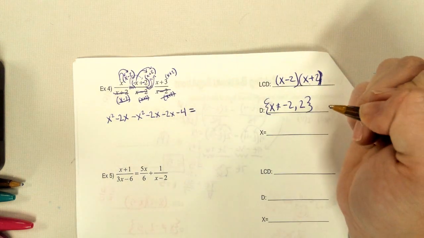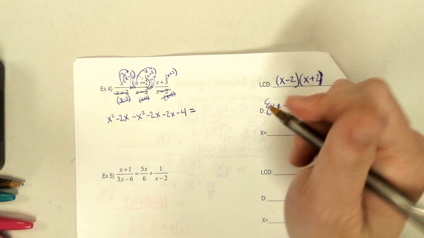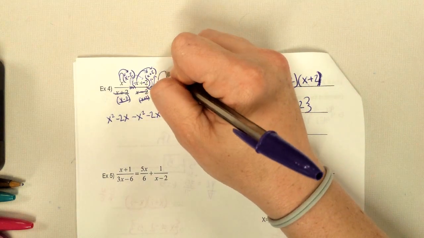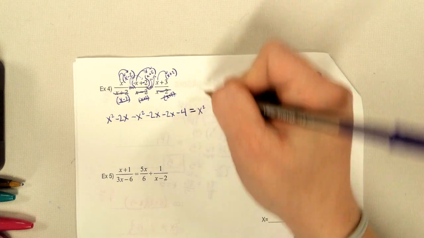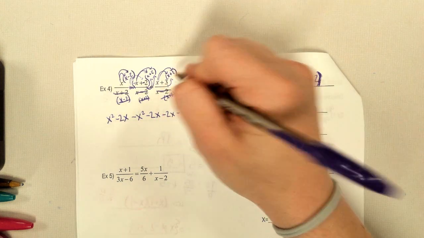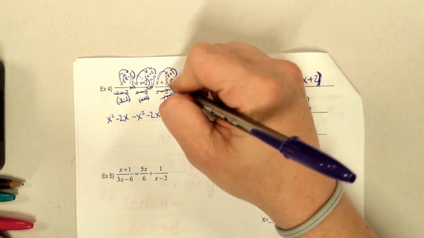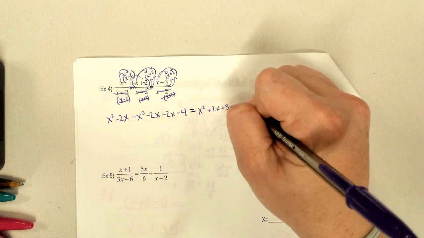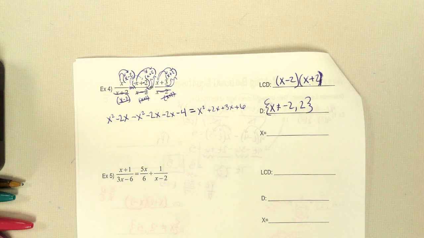Okay, equals, double distribute one more time. X times x is x squared. X times 2 is 2x. 3 times x is 3x. And 3 times 2 is 6. Okay, the worst of them. I told y'all this one was gross. I wasn't lying.